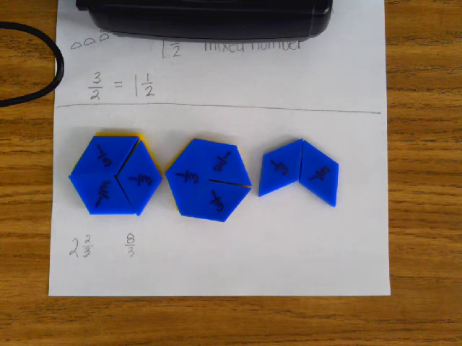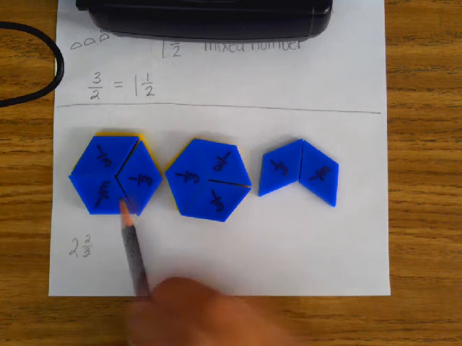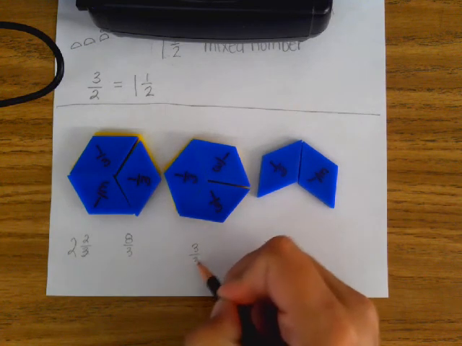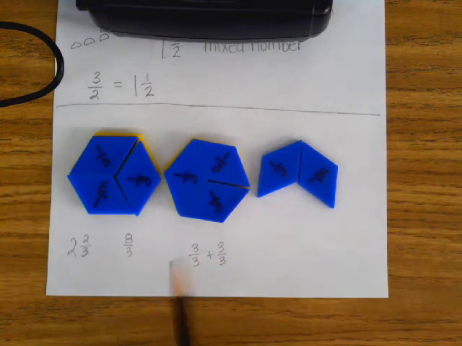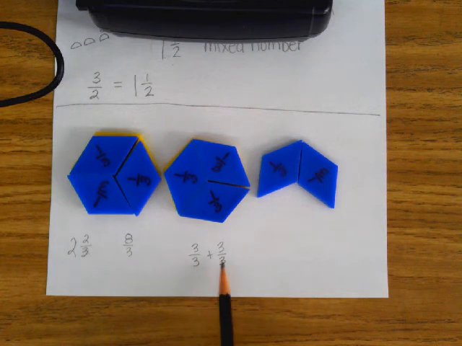You can also do this numerically with operations. When you added 3/3 and 3/3, it's just like saying 2 times 3/3. It's repeated addition.